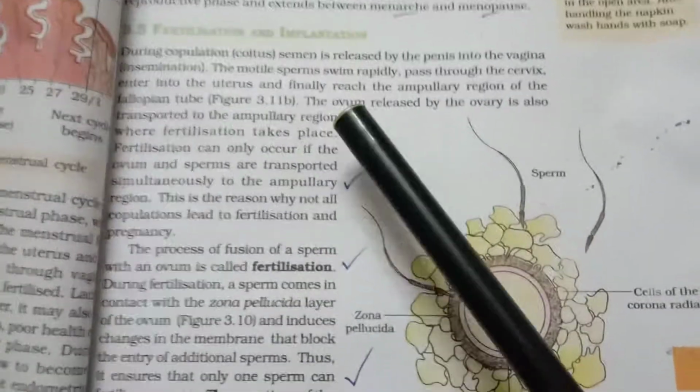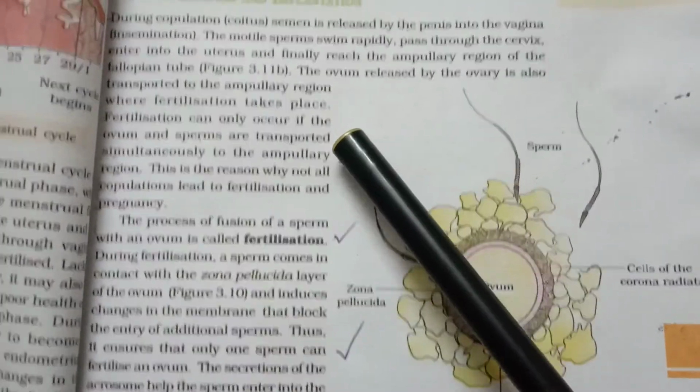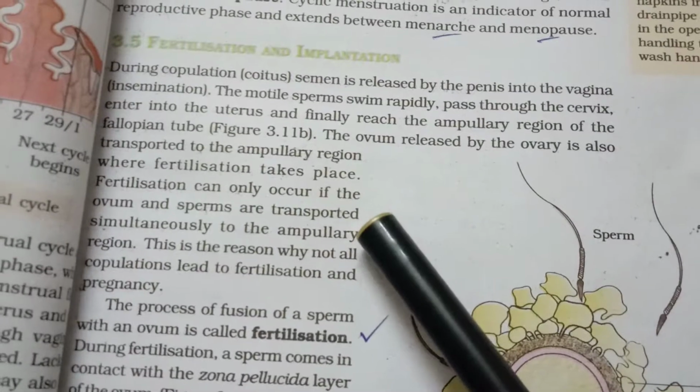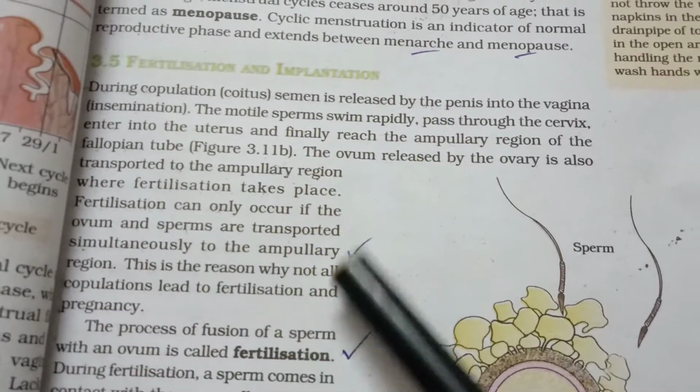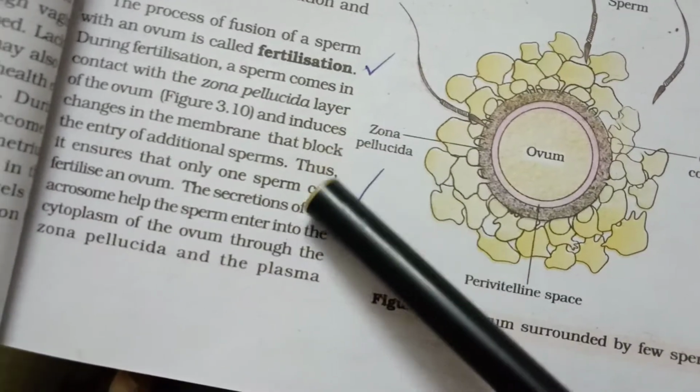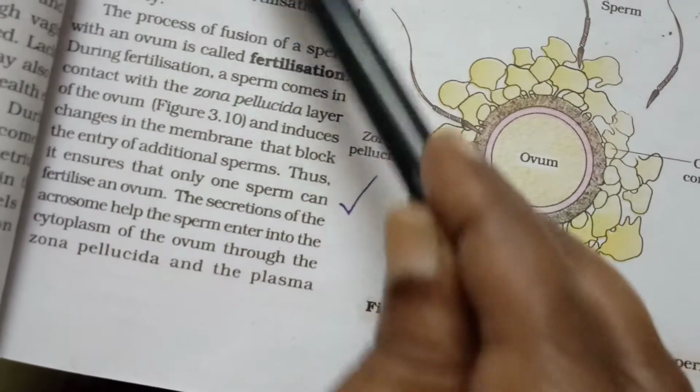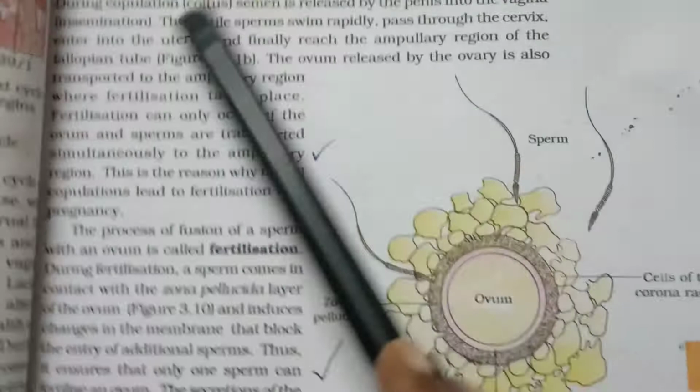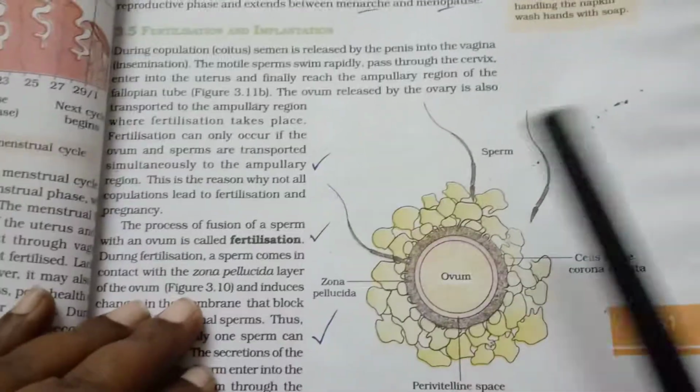Then in fertilization and implantation, where actual fertilization takes place: the ampullary region of the fallopian tube. What is fertilization? And what blocks the entry of additional sperms? That is the zona pellucida. All these you concentrate on. I'm just giving you the hint. That's it.